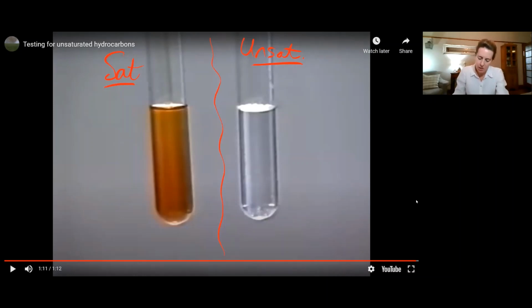If this is my saturated hydrocarbon and it reacts with bromine, it does not discolor, or it might discolor, but over a very long period of time. This is what the reaction would look like. If I take, for example, the saturated compound and I say that it contains 2 carbons, and each carbon is bonded to hydrogens, so that it fills to 4 bonds in total.